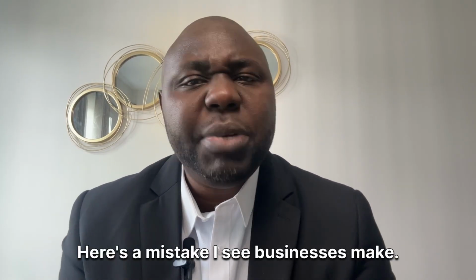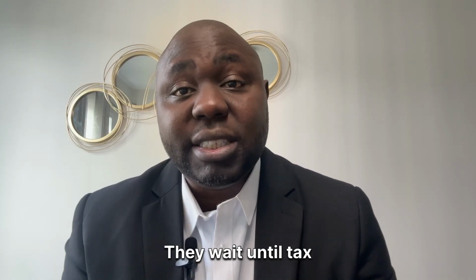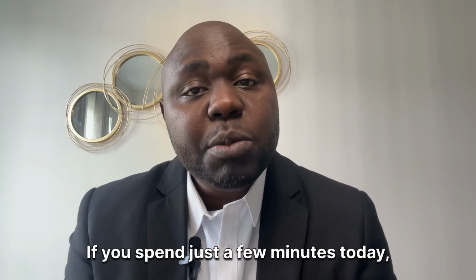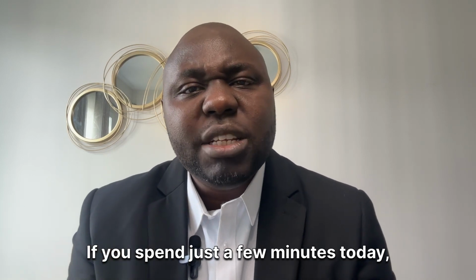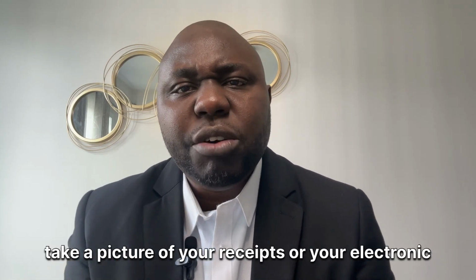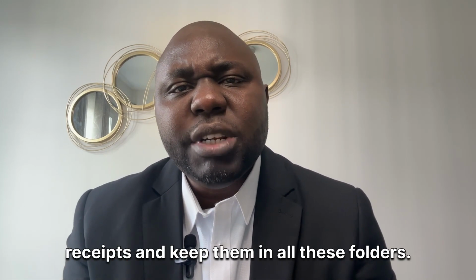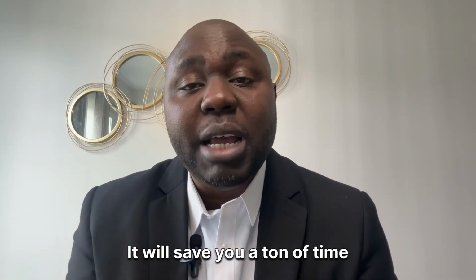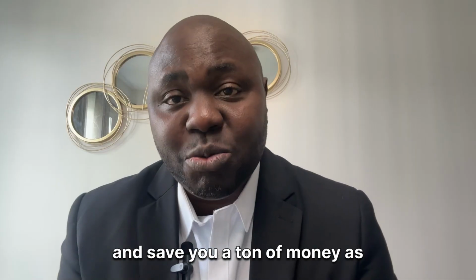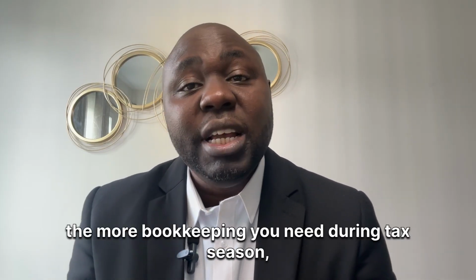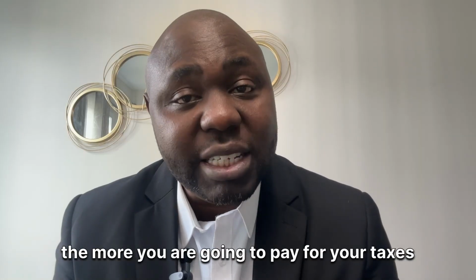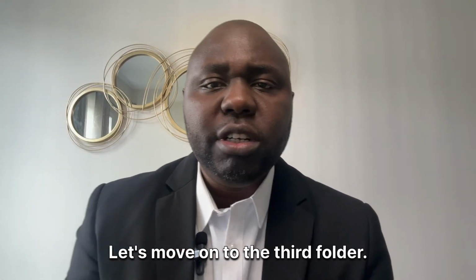Here's a mistake I see businesses make. They wait until tax season to organize all their receipts. Don't do that. If you spend just a few minutes today to take a picture of your receipts or your electronic receipts and keep them in these folders, it will save you a ton of time and a ton of money during tax season, because the more bookkeeping you need during tax season, the more you are going to pay for your taxes to be filed.